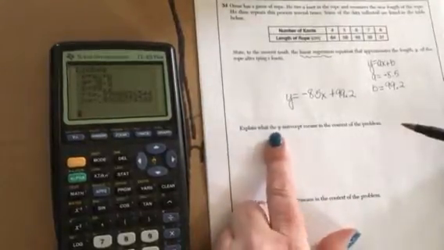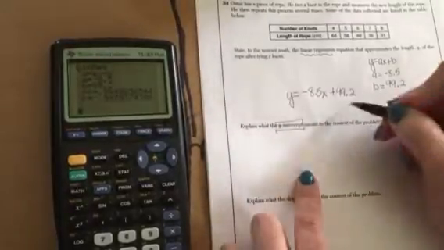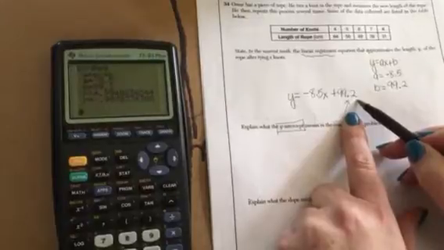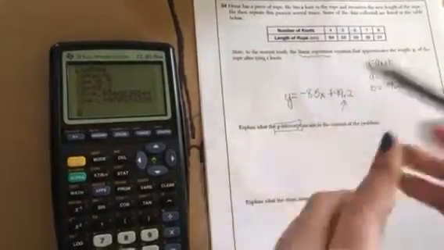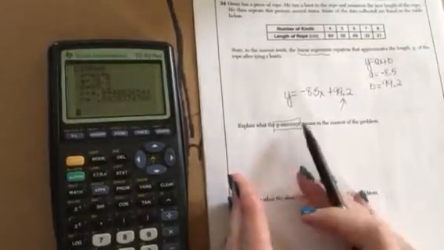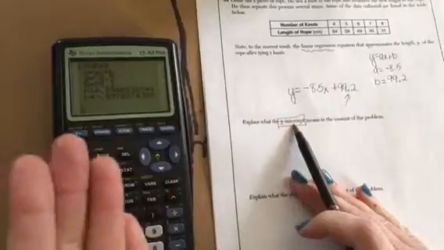Explain what the y-intercept, now the y-intercept, just like in a line, it's that last thing. That's the length of the rope, because this is about a rope. This is about a rope that gets knots tied in it. So if you're talking about the y-intercept, that's that like initial time thing.